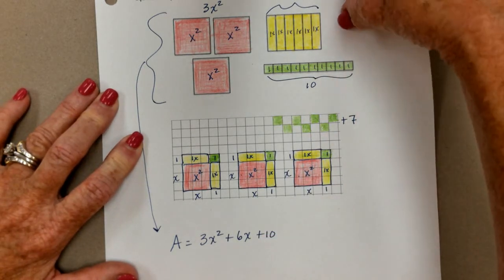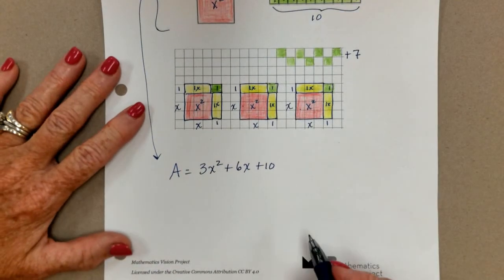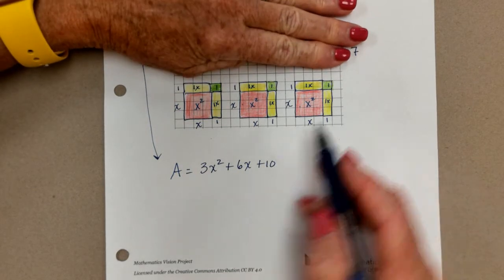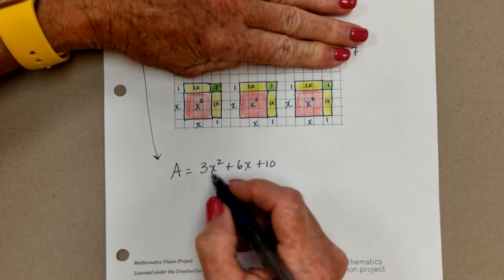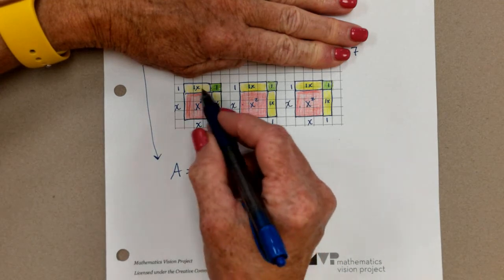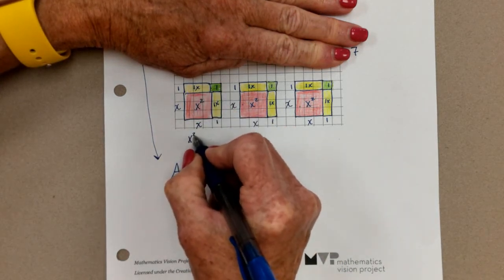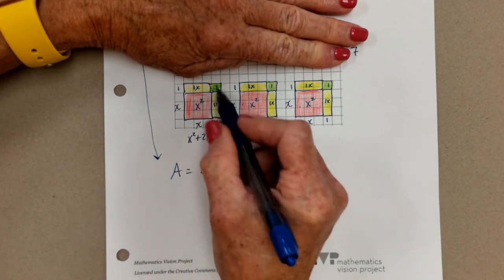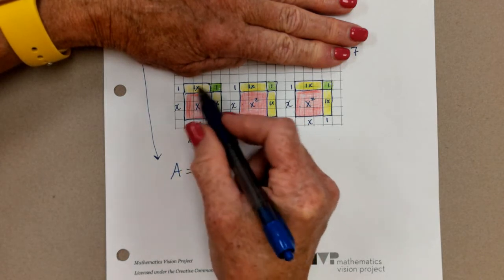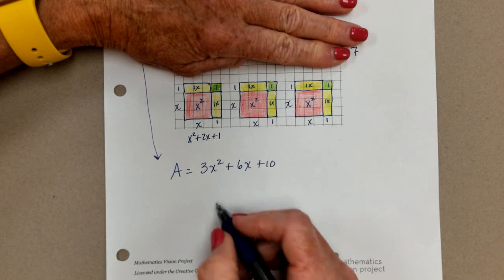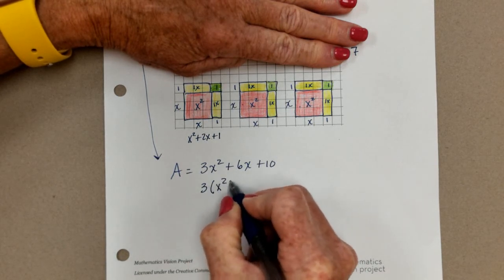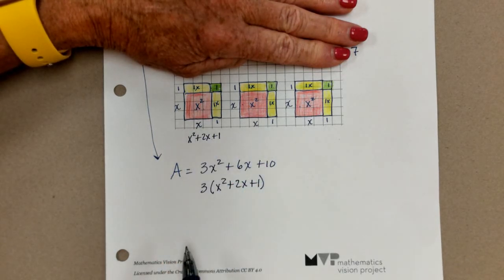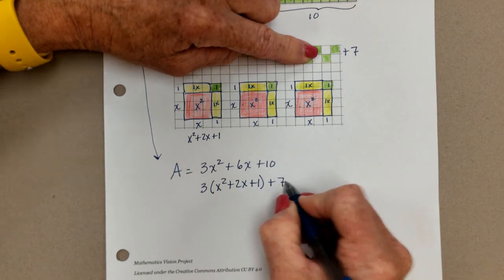So what we can do is, if we don't forget about these guys up here, there's plus 7, and I just look at the individual bits in here. Well, if I just look at this one right here, that's going to be x squared plus 2x plus 1. That's all the little bits inside of that one quilt square. But we know we have 3 of those guys, so we have 3 times x squared plus 2x plus 1. That takes all 3 of these guys. And then we have this plus 7 hanging around out here.